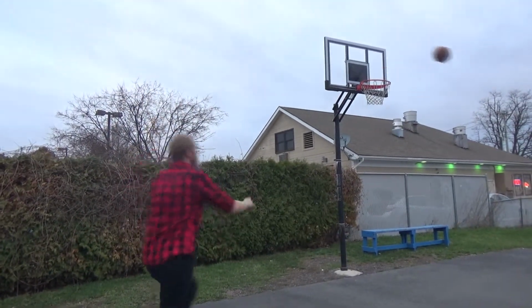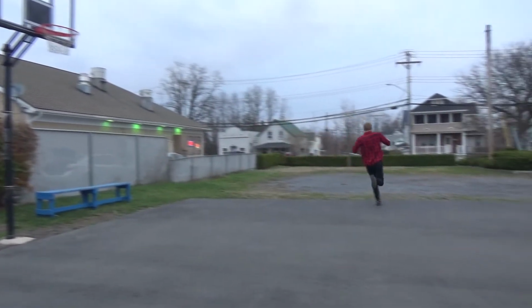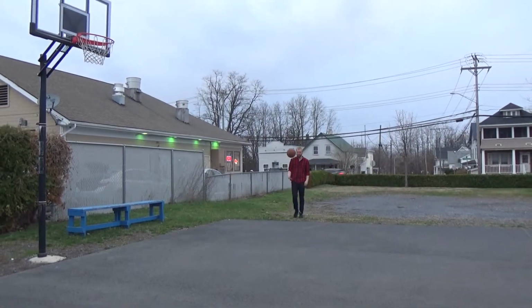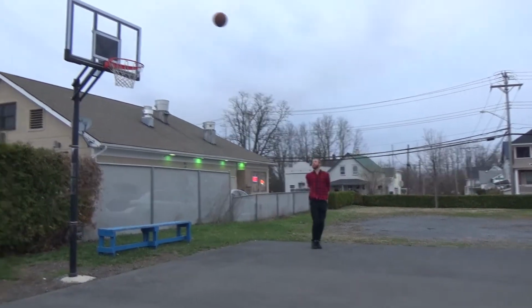Up first, we'll be talking to Austin Crossley, and I'll let him explain more about how ratios and proportions come into play with his major.